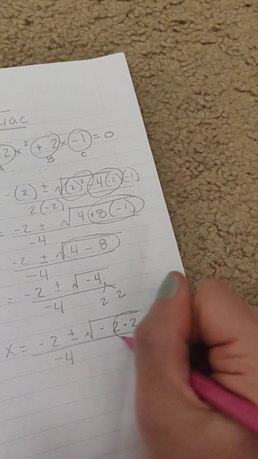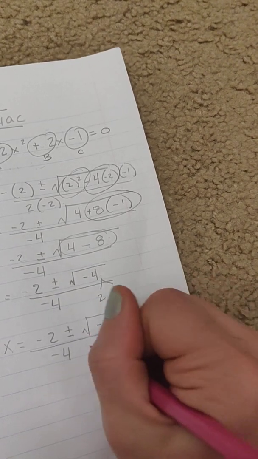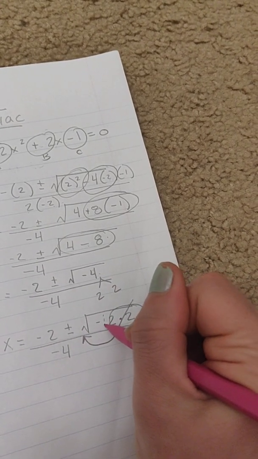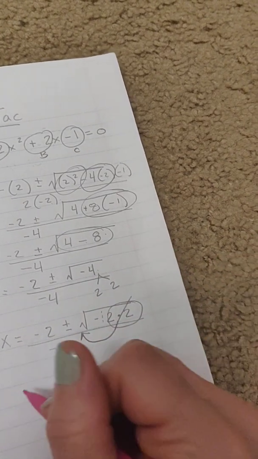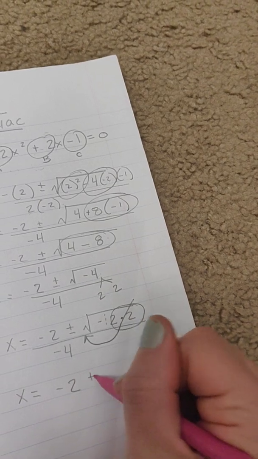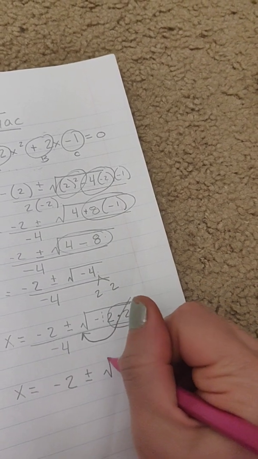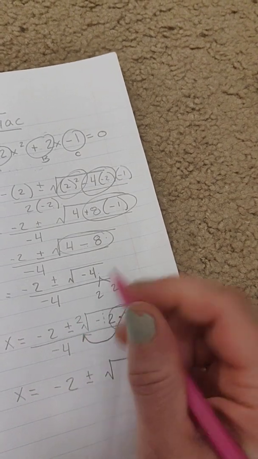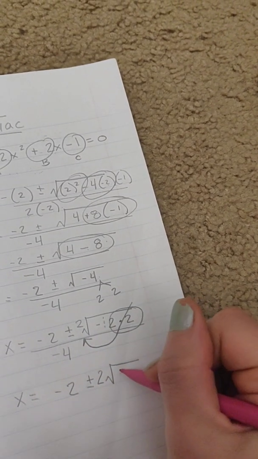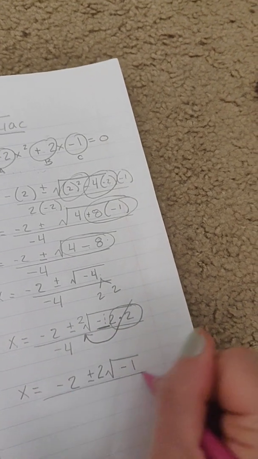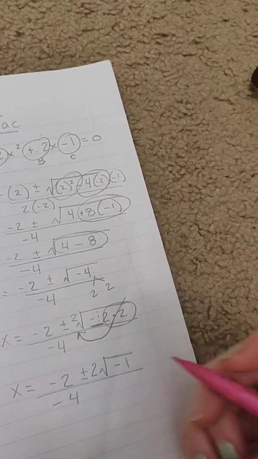Two numbers that are the same are 2's, and it bumps outside, but I'm left with an imaginary 1 here because that negative sign is there. So I'm left with x equals negative 2 plus or minus the square root. 2 moves outside, and I have a negative 1 left under the square root, divided by negative 4.